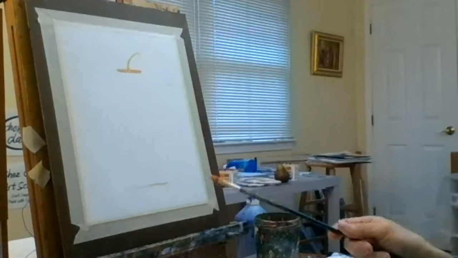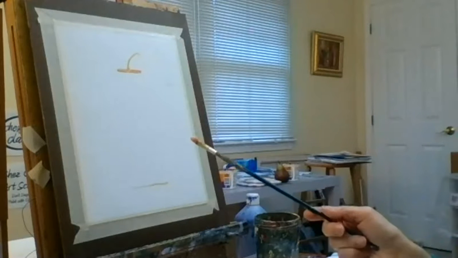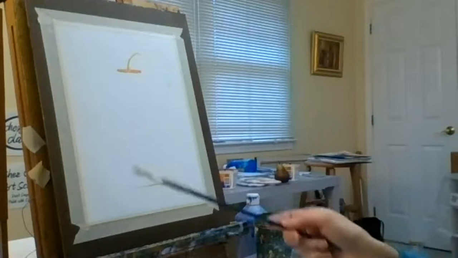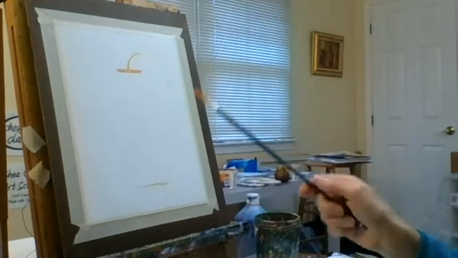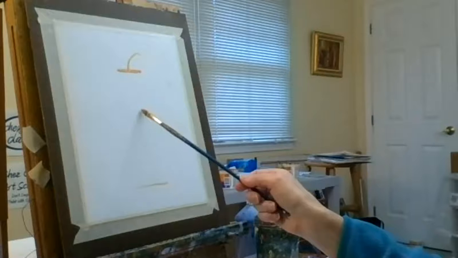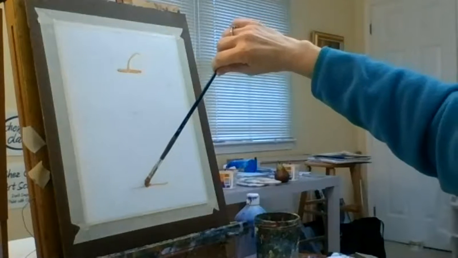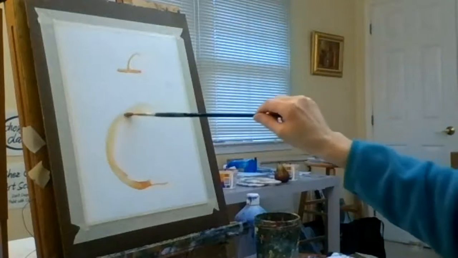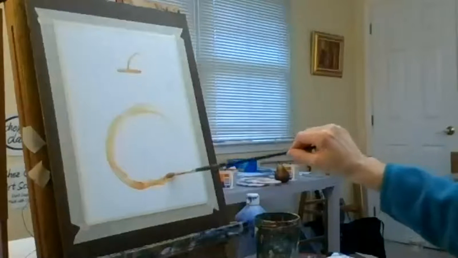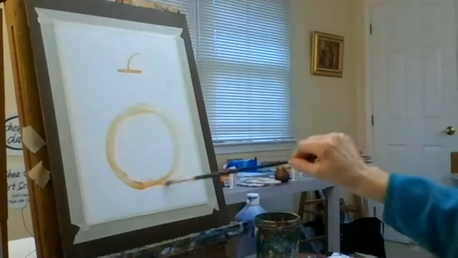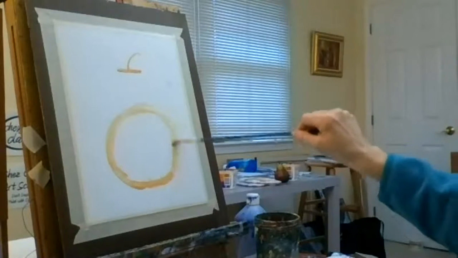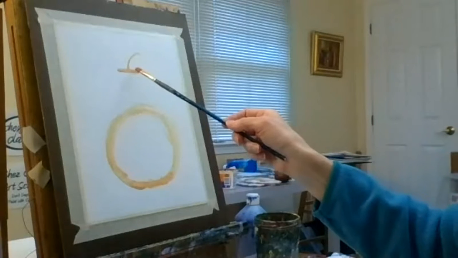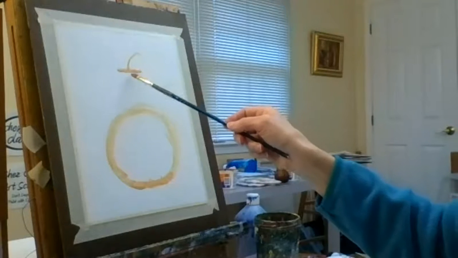size of my pear. Now the overall shape of the pear is a round circle at the bottom with a little hat on top. So that's what I'm going to do. I'm going to do a little round circle like this, the overall shape. That's what I start with. So circle at the bottom and then a hat on top.